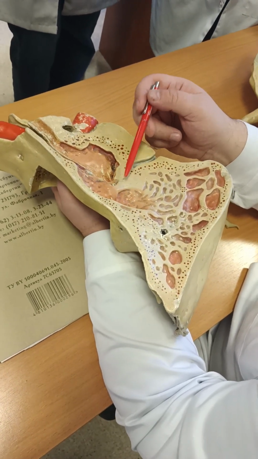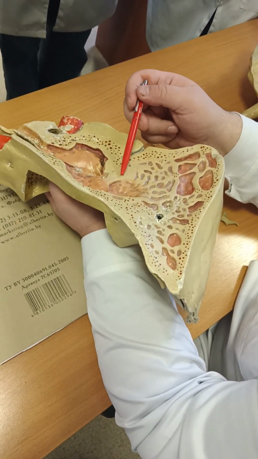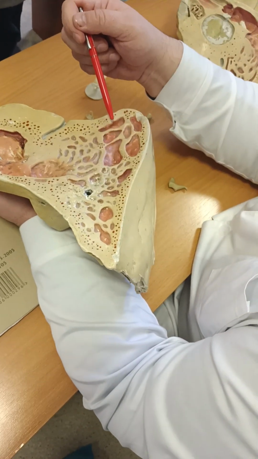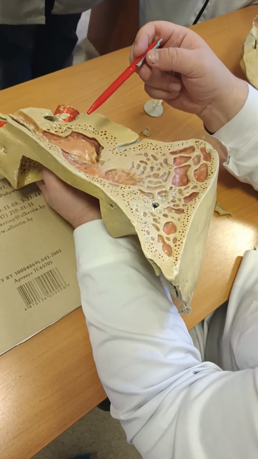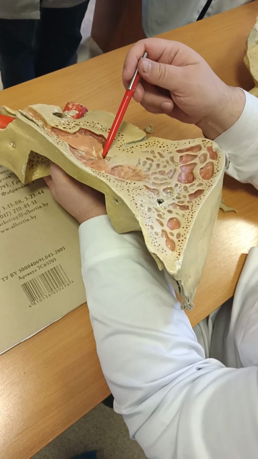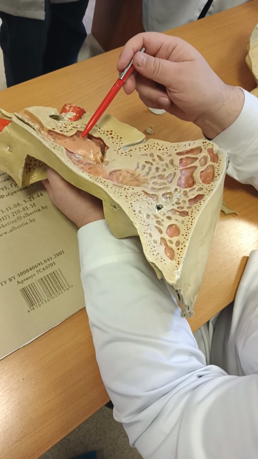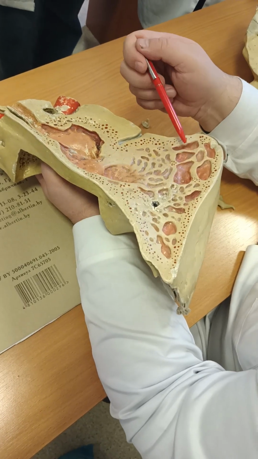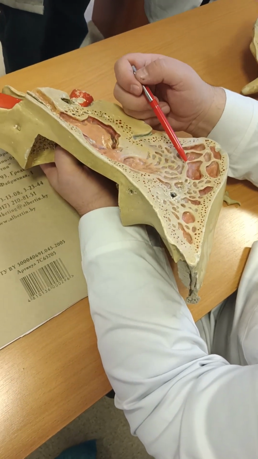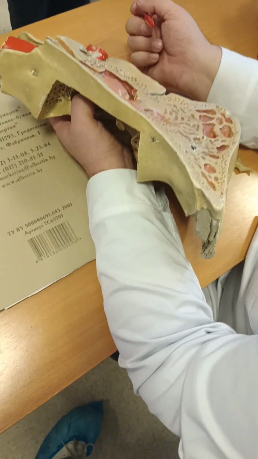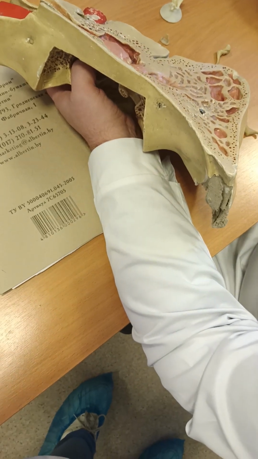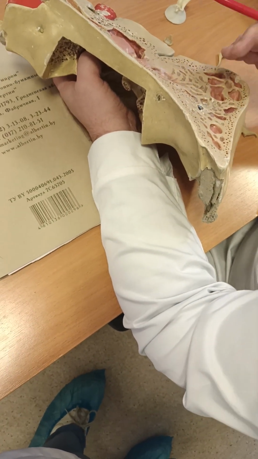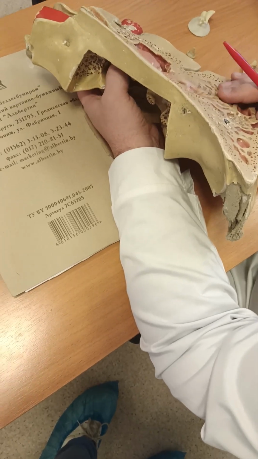Behind this pyramidal process, we can see cavities, antrum mastoideum and cellulae mastoideae. That is why sometimes, in time of inflammation of the middle ear, it is possible for the inflammation to continue to the mastoid process, that is mastoiditis. It is necessary in this case to perforate the mastoid process and remove pus from it.